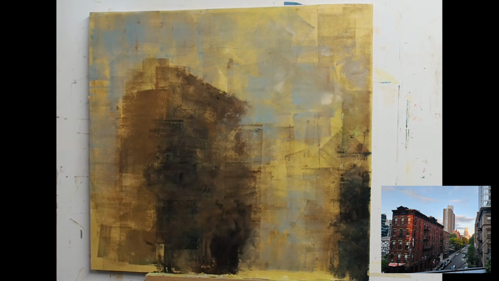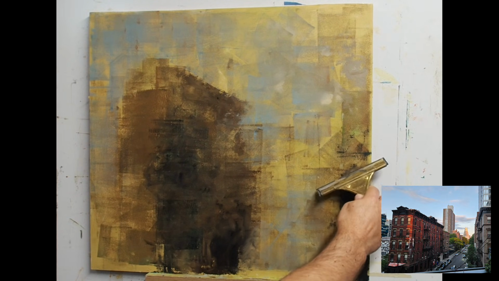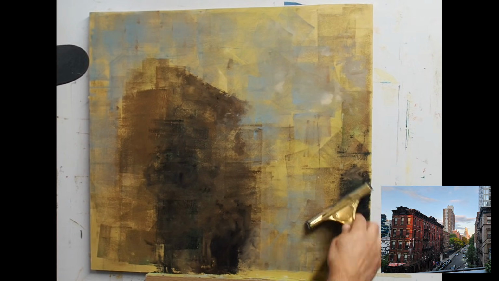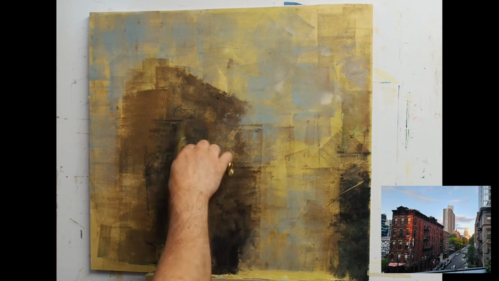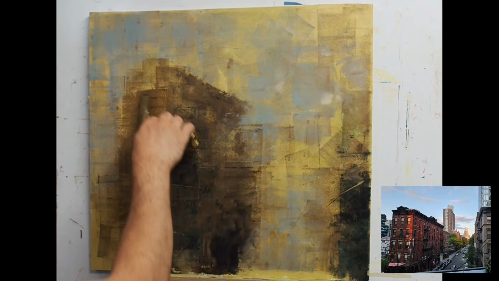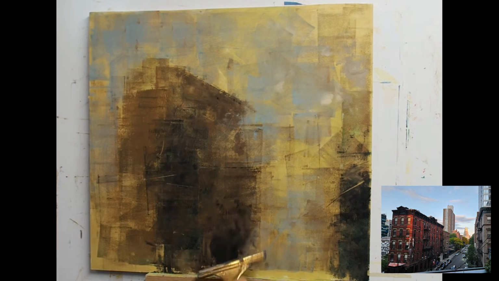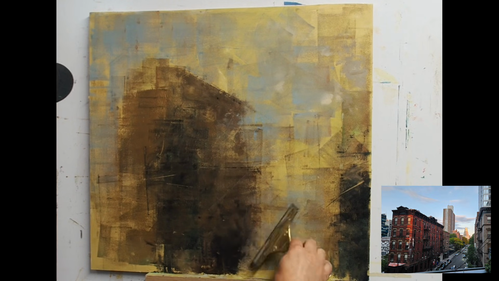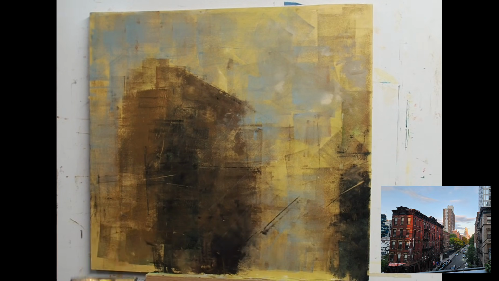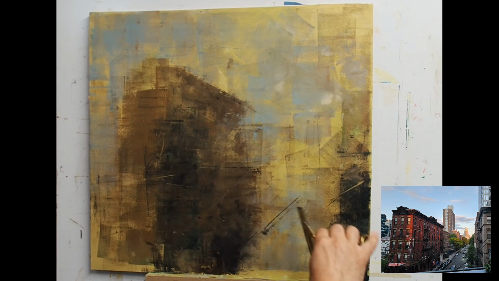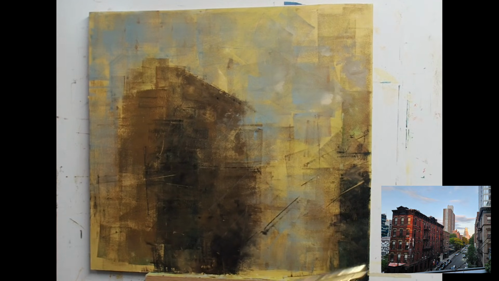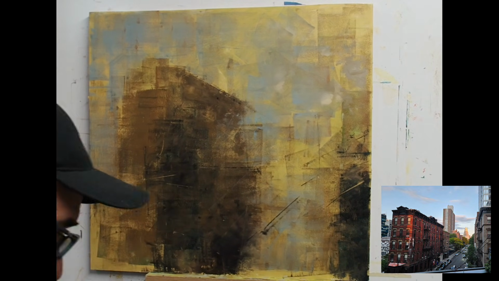I am, in a sense, hijacking my brain, and this is something that you can try as well in your work. If you have a tendency to try to literally copy your reference material, if you use these larger, broader tools like I'm doing with this squeegee, for example, more often than not you'll be surprised with interesting marks that will come out of that.